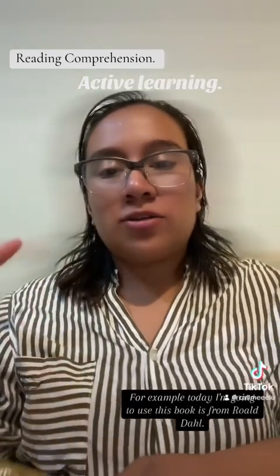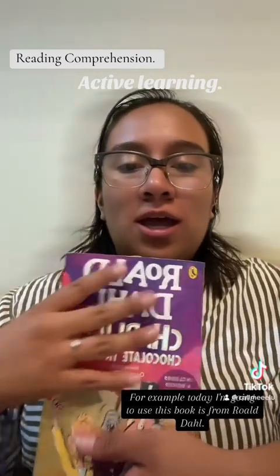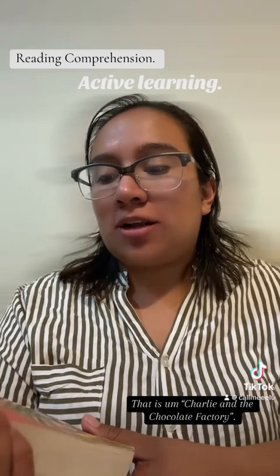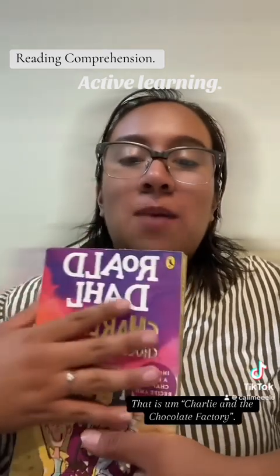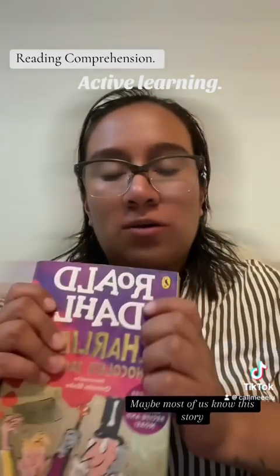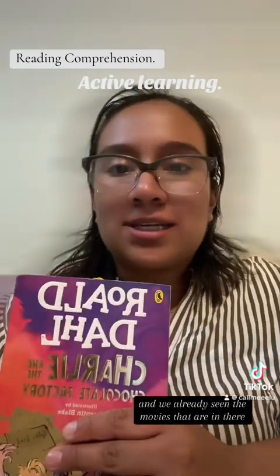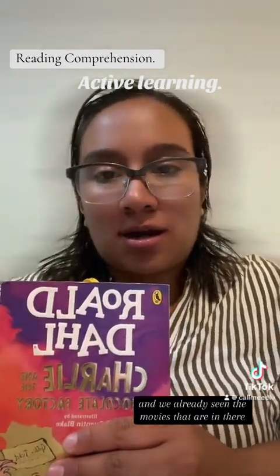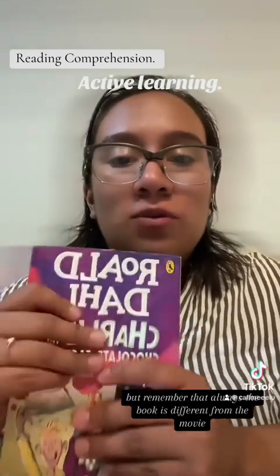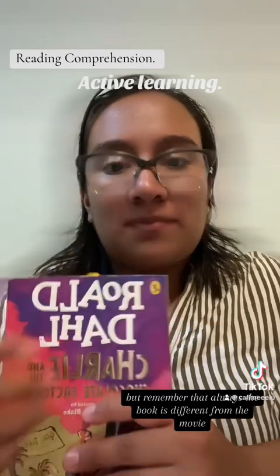For example, today I'm going to use this book. It's from Roald Dahl. That is Charlie and the Chocolate Factory. Maybe most of us know this story and we have already seen the movies. But remember that the book is always different from the movie.